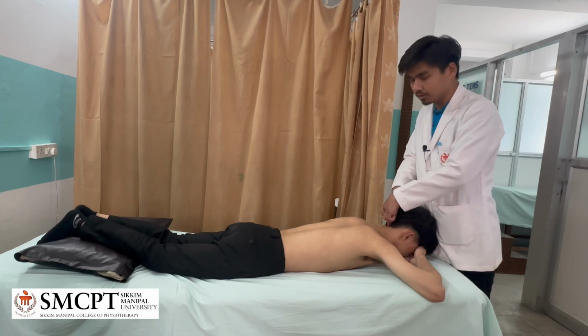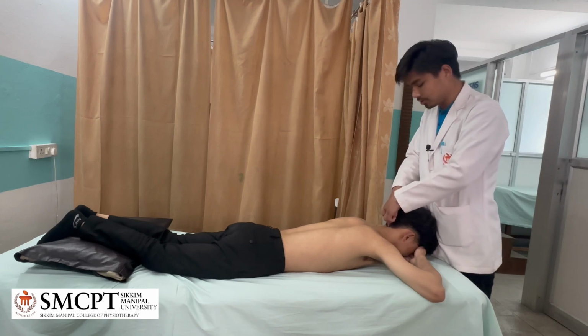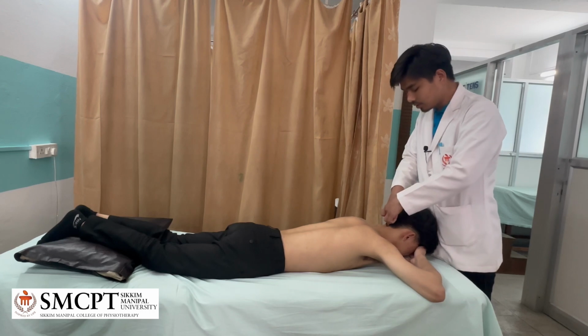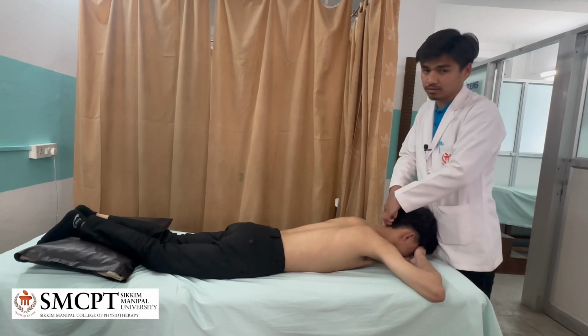As there is no intervertebral space or intervertebral disc between C1 and C2, we will immediately find the second cervical vertebra.